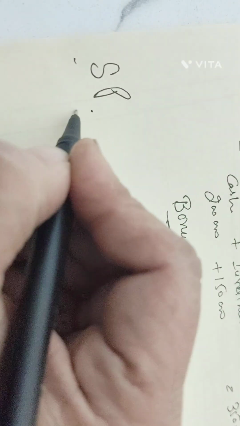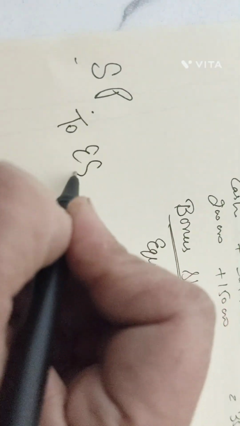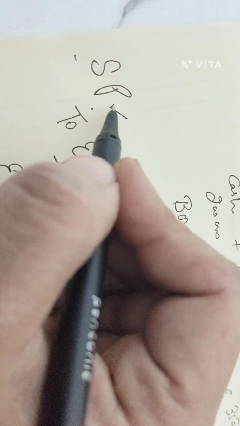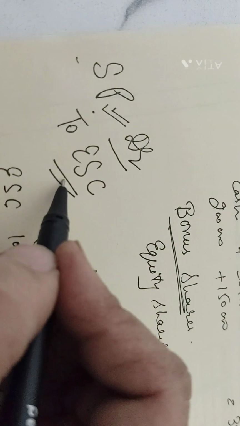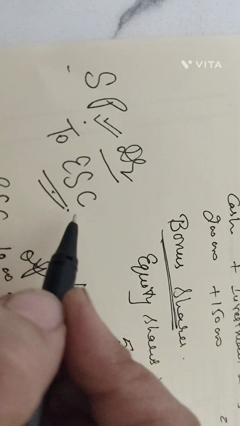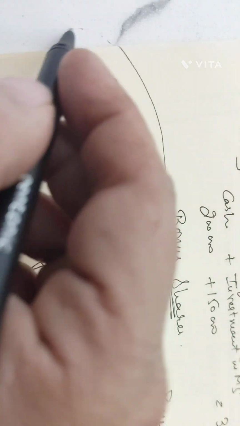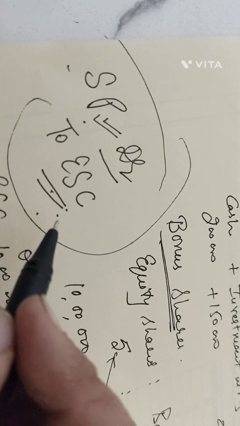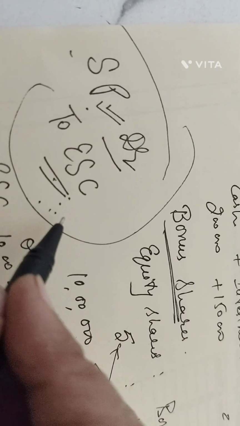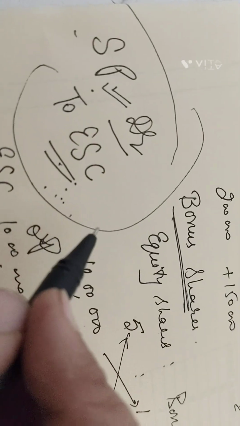Security premium has been used to issue your equity share capital. Because security premium is used, it is debited to reduce its balance, and equity share capital was added, so it is credited. There is no money coming into or going out of the business, so that's why this point is not to be recorded in your cash flow statement.